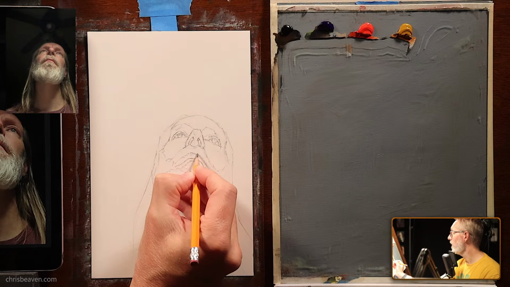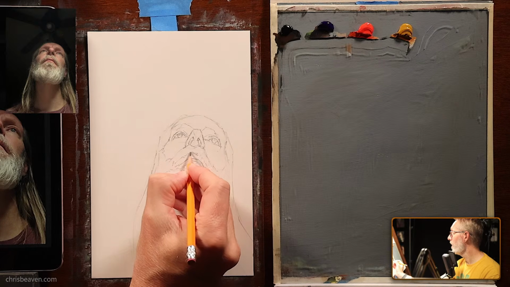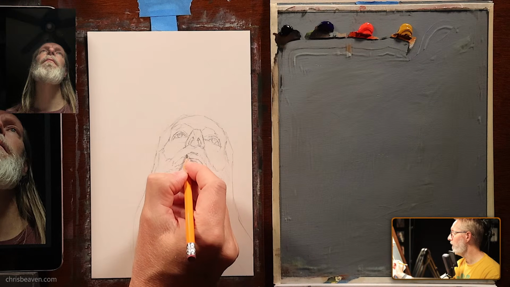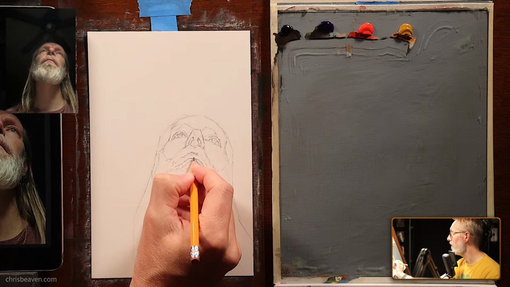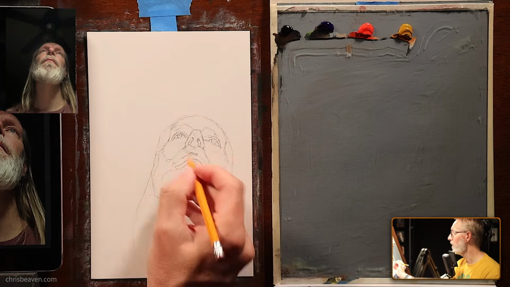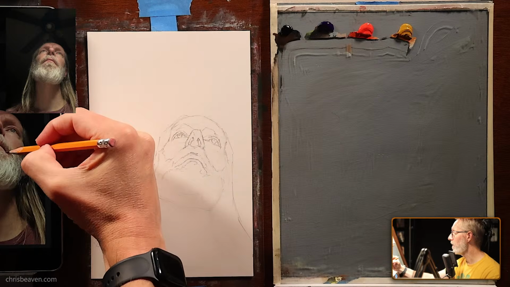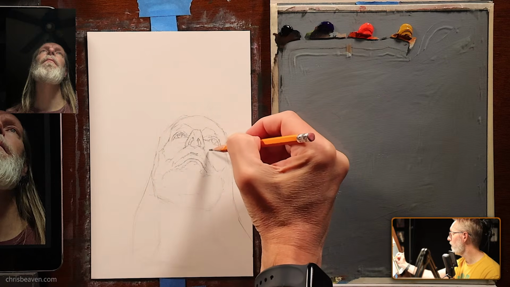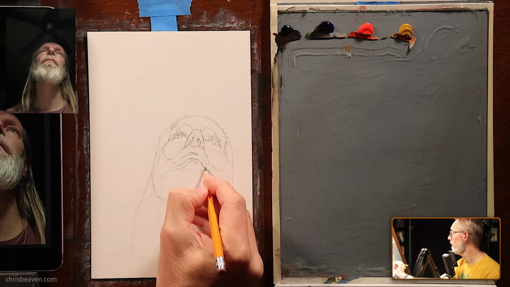Now that's where my mustache ends right here. The lip kind of turns down. Bottom lip begins here. There's a separation between both lips. I have a vertical I can drop down to the corner of the mouth that should be about right there.